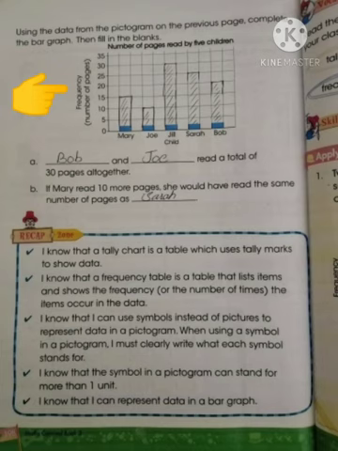So first look at the scale. This scale shows the number of pages of book, and if you can see, this starts from 0 and the next numbers are 5, 10, 15, 20, 25, 30, 35. That means this scale is in multiples of 5. As the pictogram shows that Mary reads 15 pages of book, we have to raise the bar for Mary till 15.